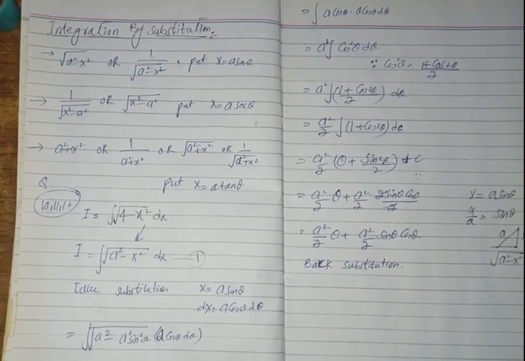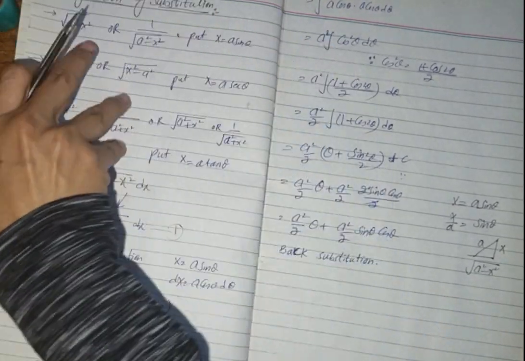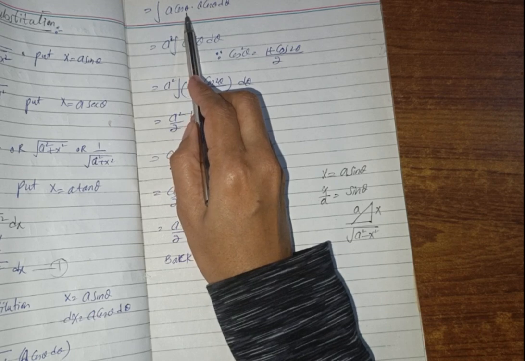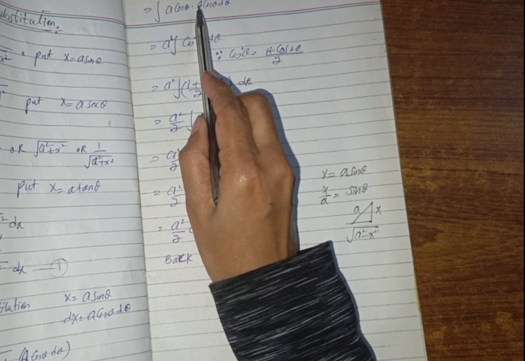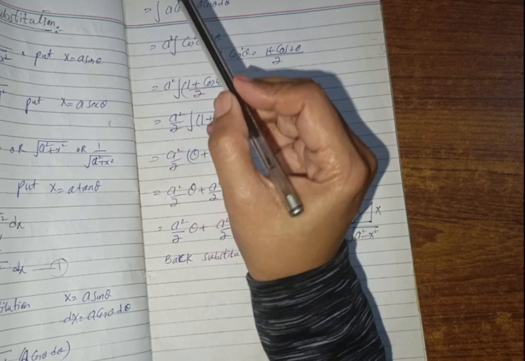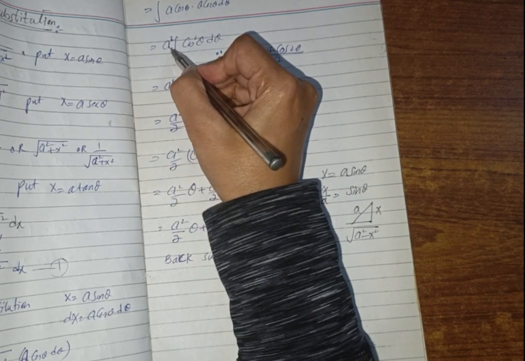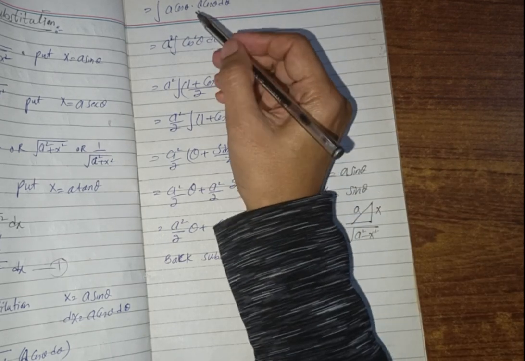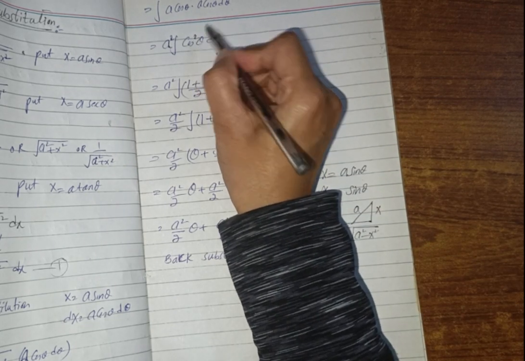Now a square cos square theta will be simplified with the square root and we have a cos theta into a cos theta d theta. A into a is equal to a square, and as a square is a constant term, we can take it outside the integral and we are left only with cos square theta inside the integral.